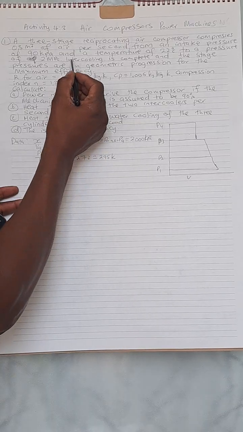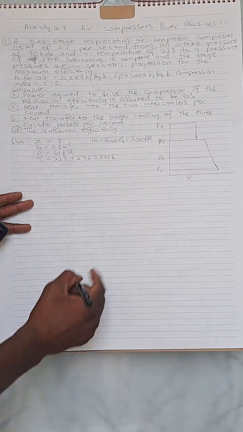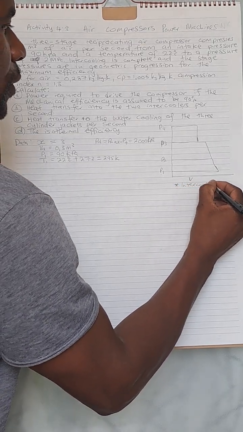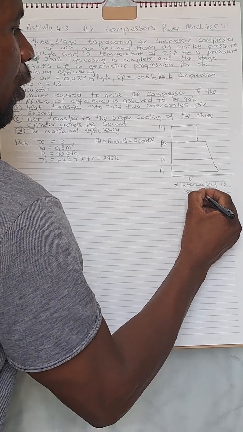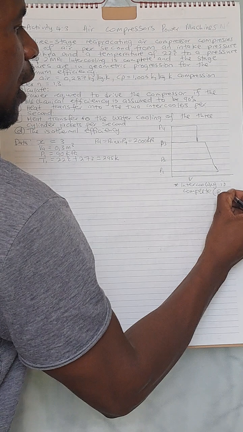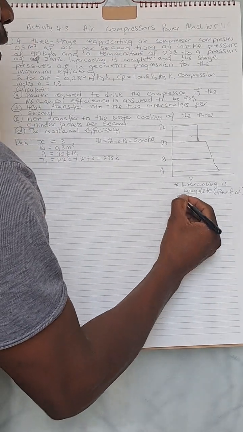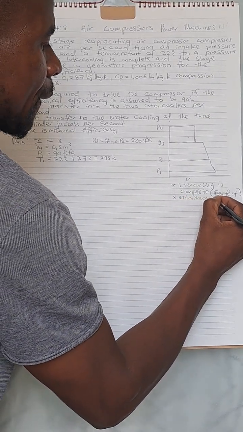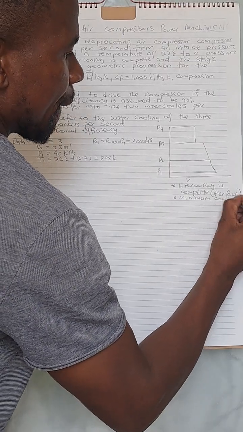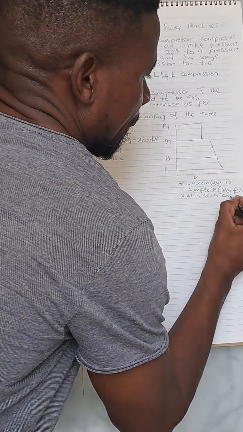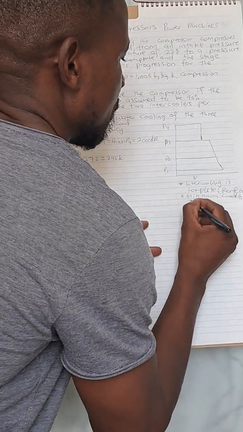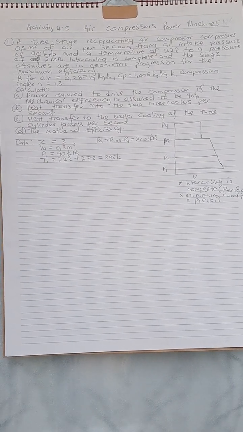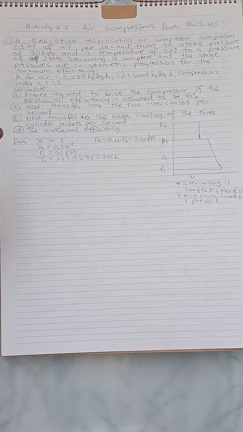By mentioning that intercooling is complete, you must always remember: once a statement says intercooling is complete, or intercooling is perfect, or the question says minimum conditions prevail, if you check your formula sheet, there are 2 formulas for calculating your power or work done.